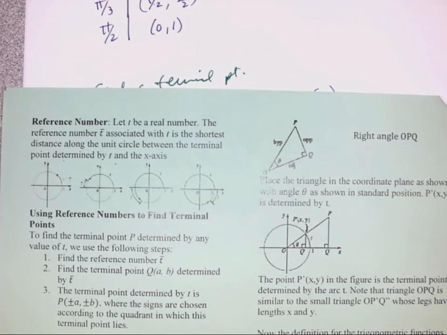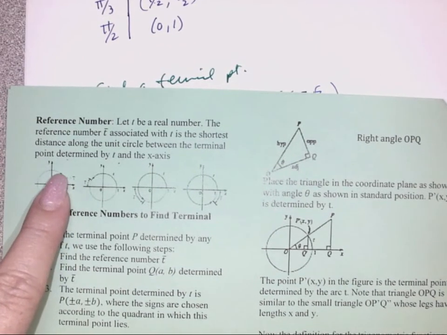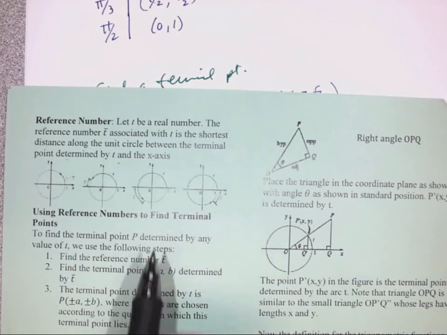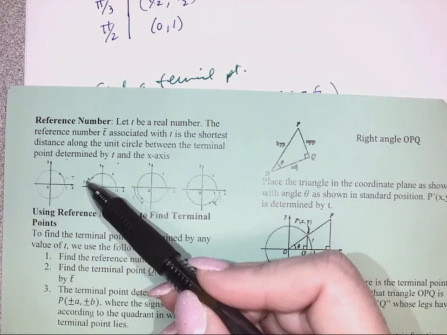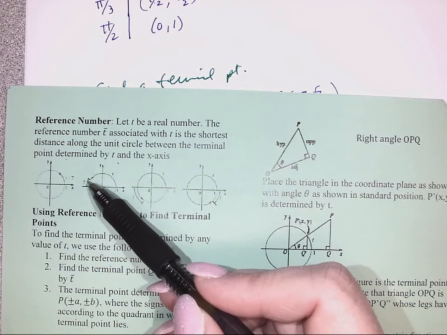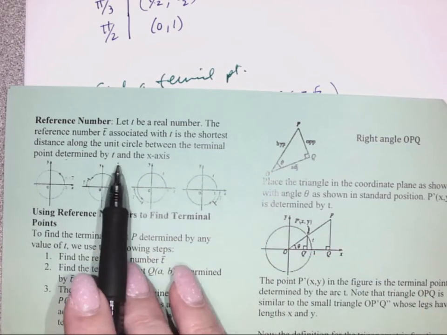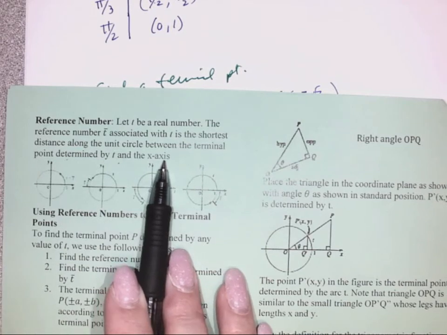So we're looking at distances, so the distance of it will be t bar. So the distance of t will be equal to t bar no matter where we land, but it's the shortest distance. So in this case here, if our point comes to this point, this part here will be t bar because it's to the closest x-axis. So by t and the x-axis, the shortest distance.